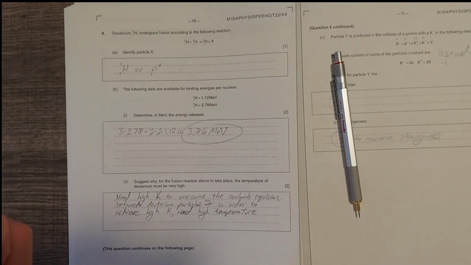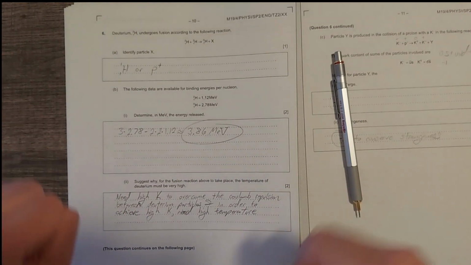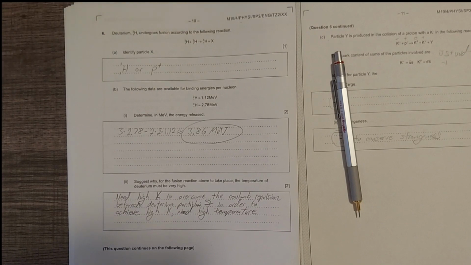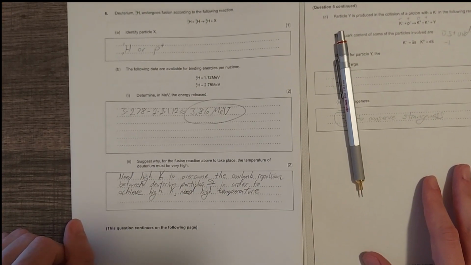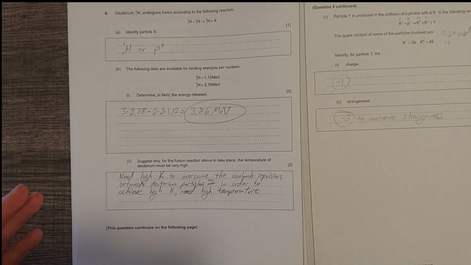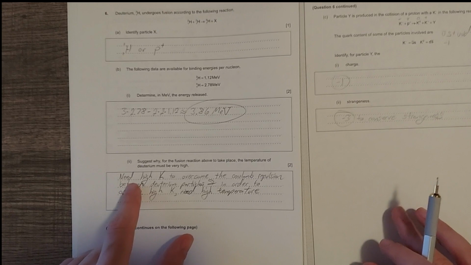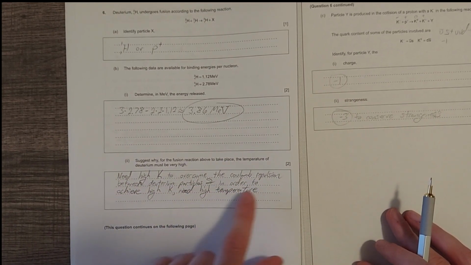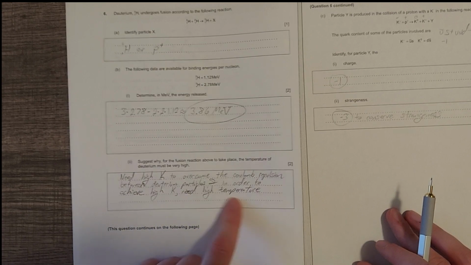Well, if they're moving really, really fast, they can get close enough to overcome the Coulomb repulsion and get into the range at which the strong force applies. They better have a whole lot of energy, which means they have a very high temperature. So you need a high kinetic energy to overcome the Coulomb repulsion between deuterium particles, and in order to achieve a high kinetic energy, you need a high temperature.